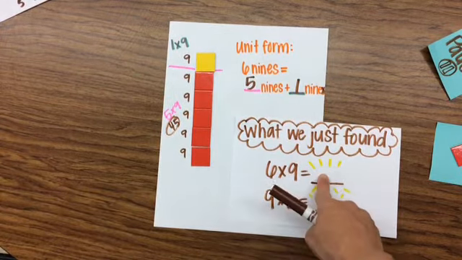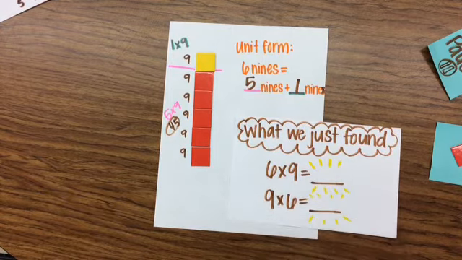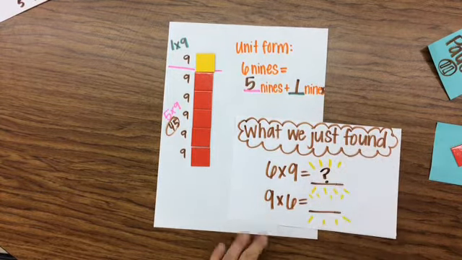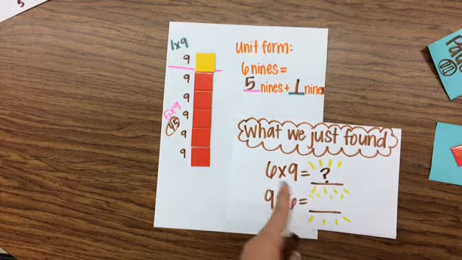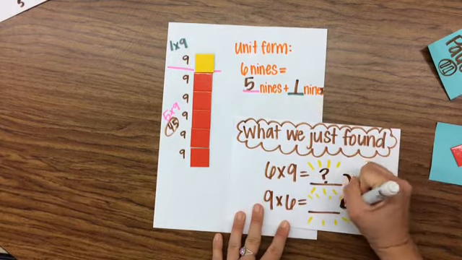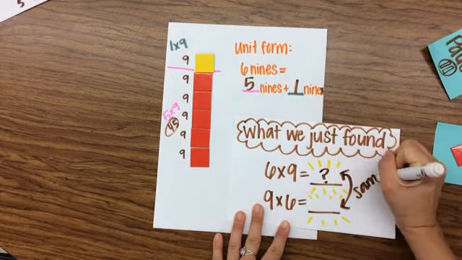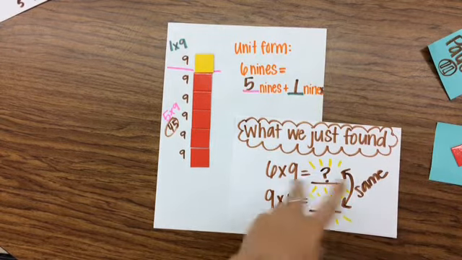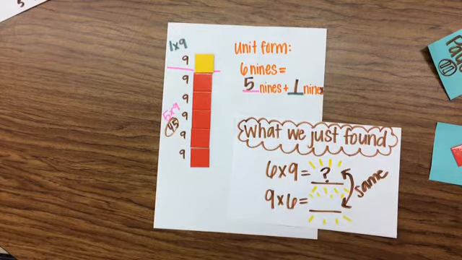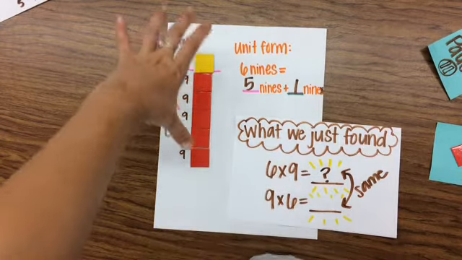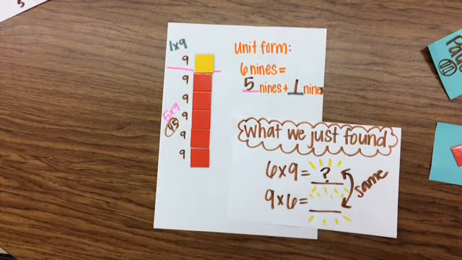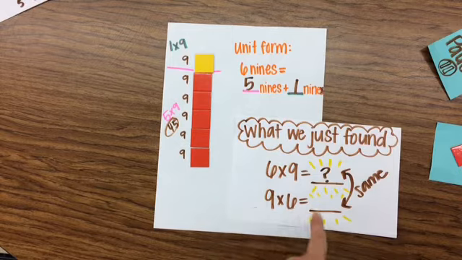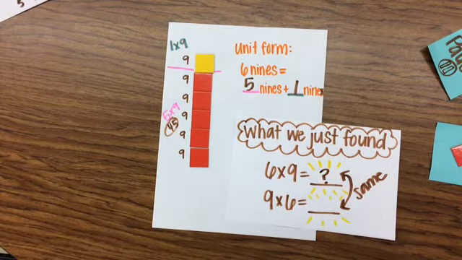So what was 6 times 9? Fill that in here. And what was 9 times 6? Same answer, just factors flipped around. So these two should be the same answer. Okay, so go ahead and fill that in for us today as your final problem. Just show us that you understand the answer that we solved for the whole picture, the whole thing. 6 9s is what? And same answer, 9 times 6 is what? Awesome job today, 3rd grade.